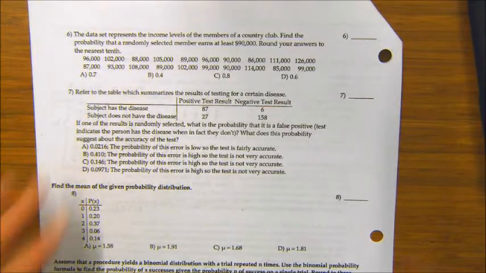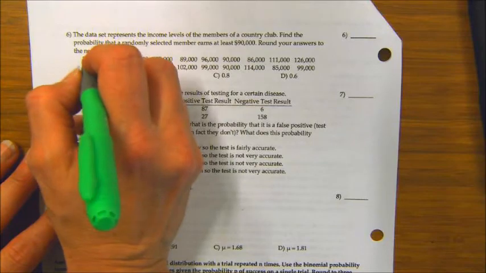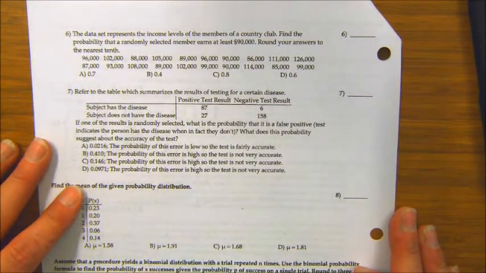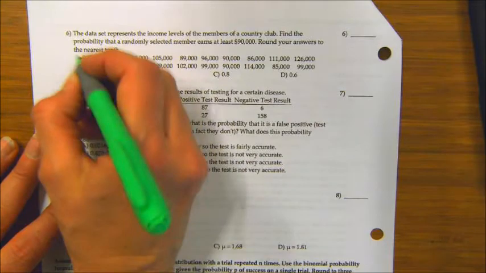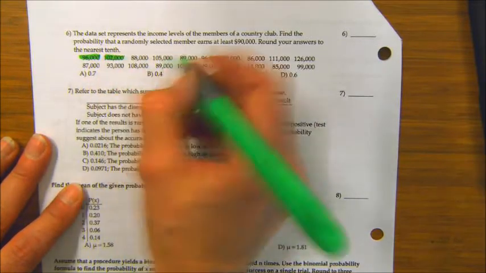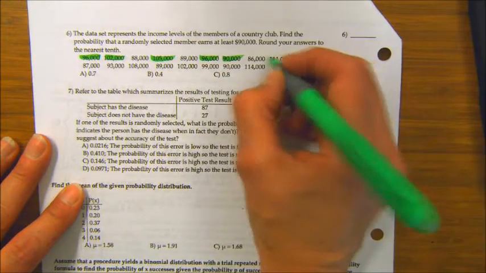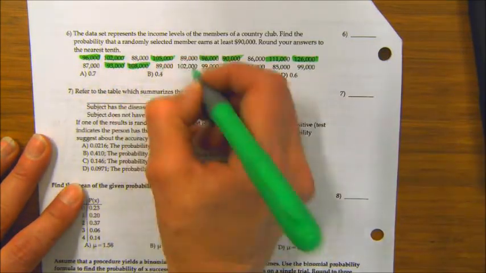Add them all together, then we get an average, right? We want to know how many of them earned more. What percentage earned more? We're going to highlight the ones that are above, or at least 90. So 90 or above, including 90.